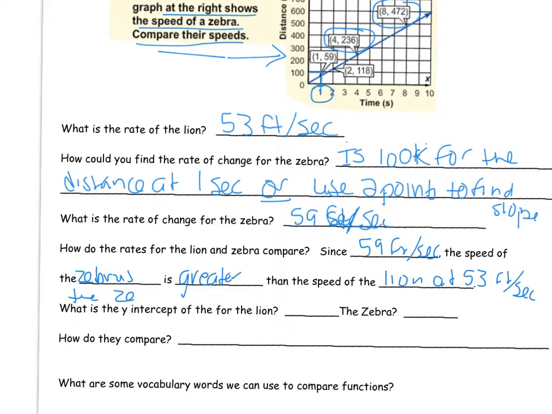The zebra's rate is faster. The zebra's rate is faster.